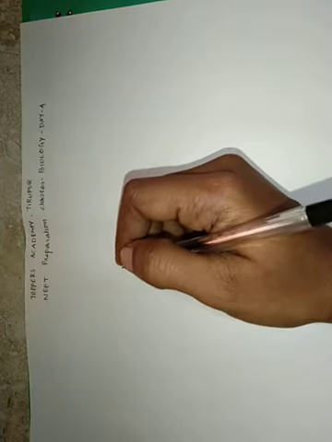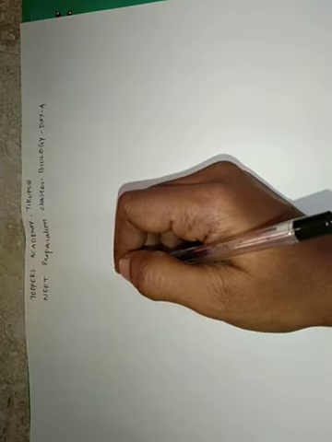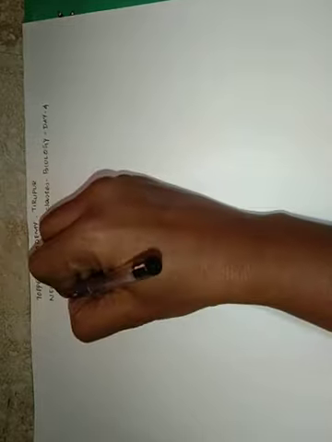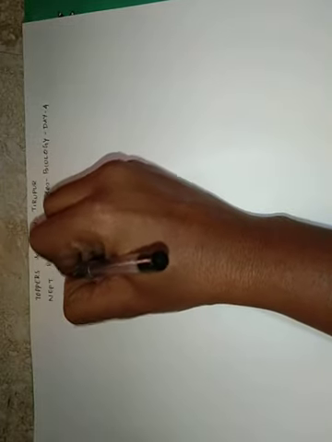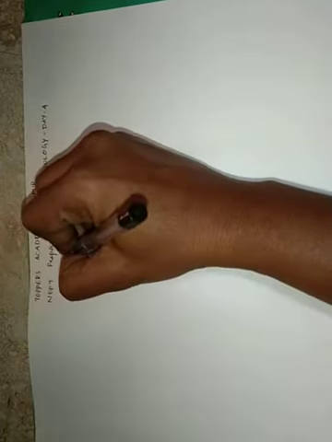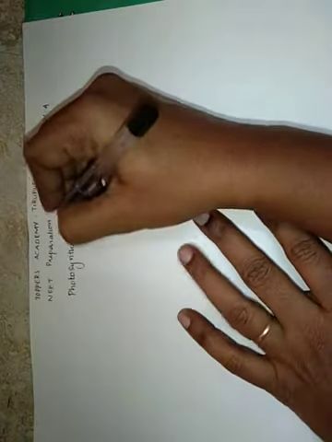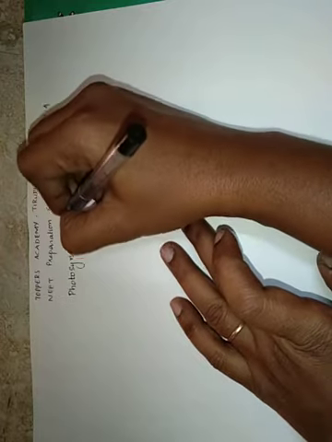Welcome back, students. This is the next biology class. The lesson we are going to study today is photosynthesis in higher plants. This unit belongs to the unit of plant physiology of class 11.